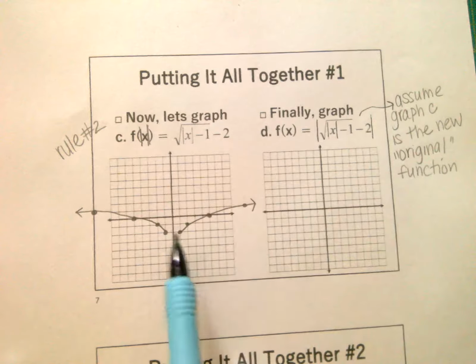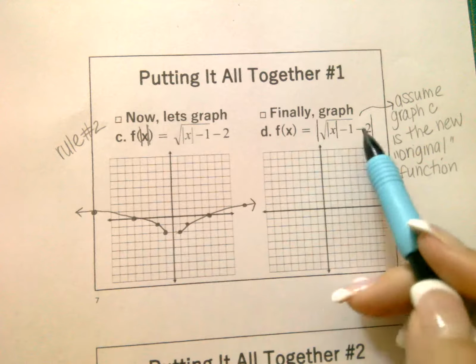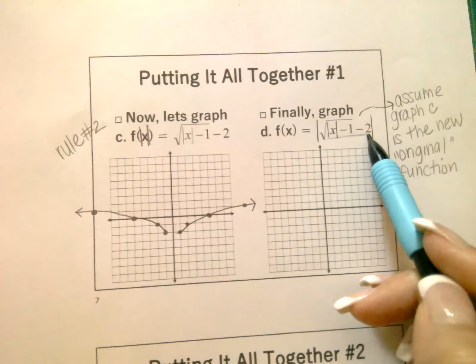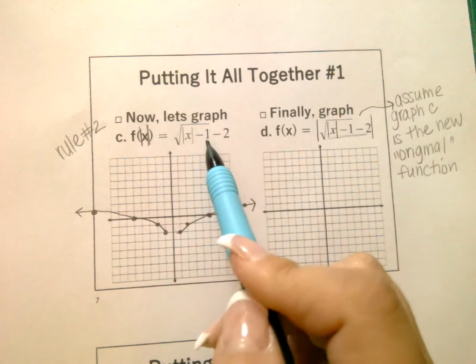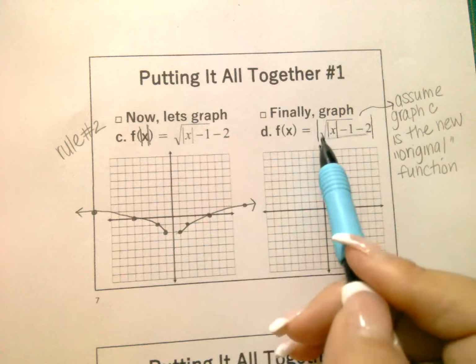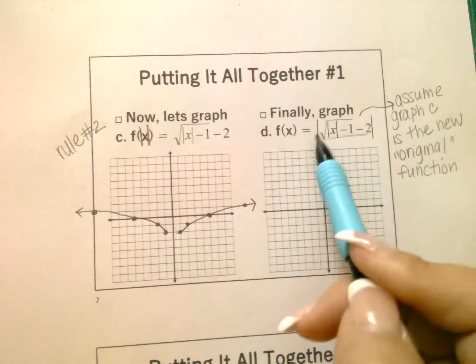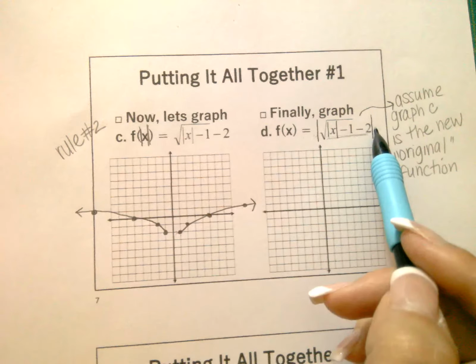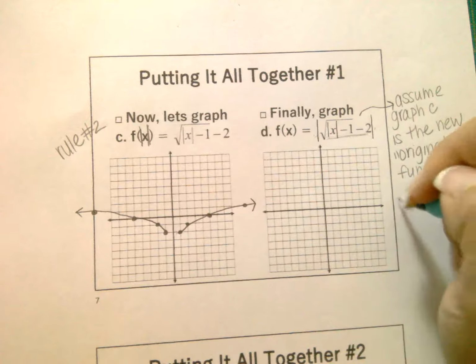Okay, so this is now saying, well, pretend that this was your original graph. Because you can see that inside here, you can see that function here. And so that's really saying, well, if this was your original, and all we've done now is take the absolute value of your entire function, well, this is really rule number 1 now.